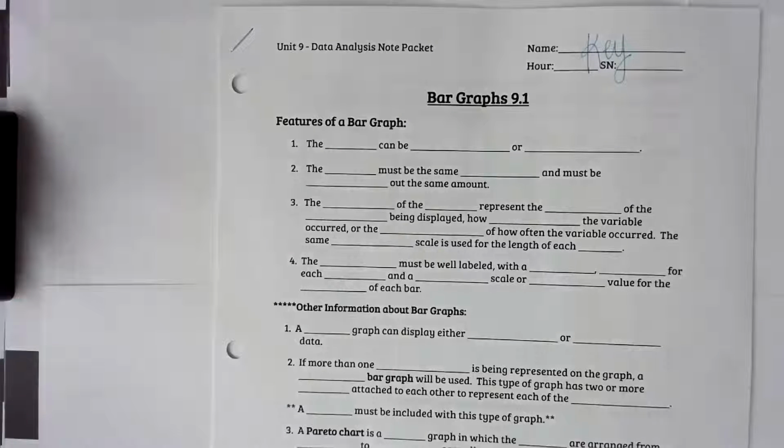Okay, so welcome to Unit 9, which is the last unit of this course. So congratulations that you've made it this far. So this unit is going to be all about data analysis, and there's not really a whole lot of vocab to do an introduction video, so we're just going to go ahead and get started.